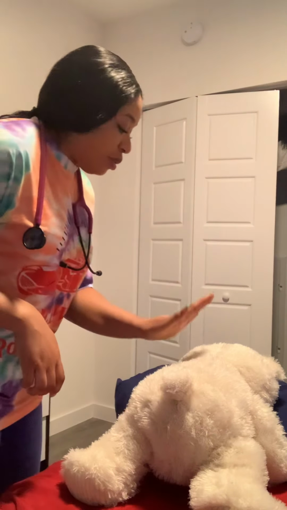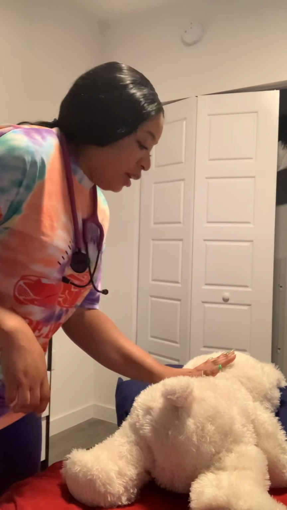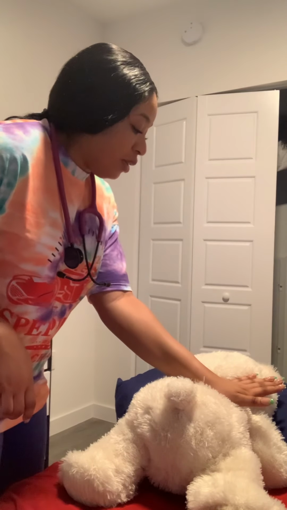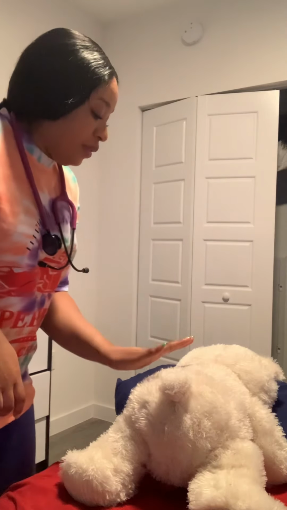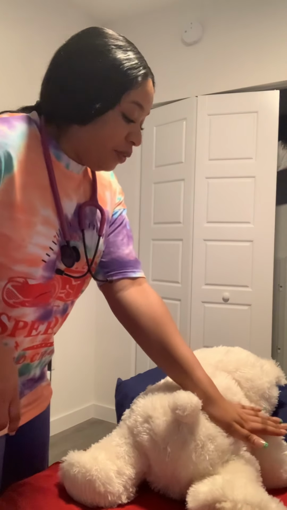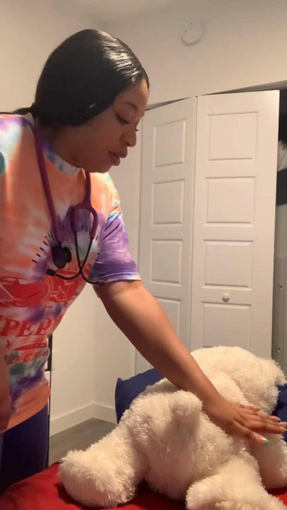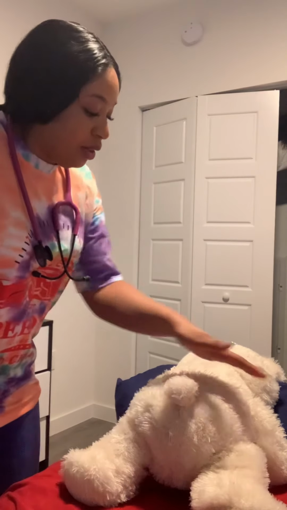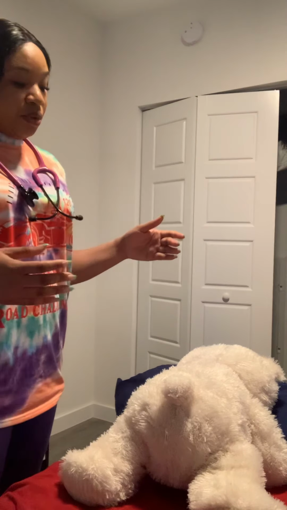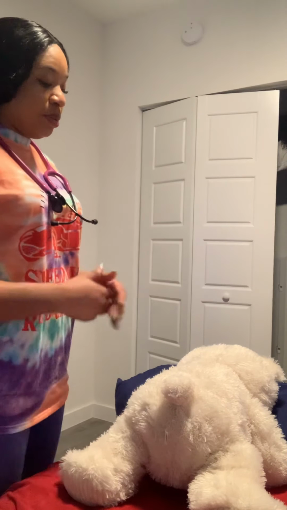All right, so patient say 99, 99, 99, 99, 99, 99. Okay, this is just me also checking for resonance evenly distributed around the lungs.